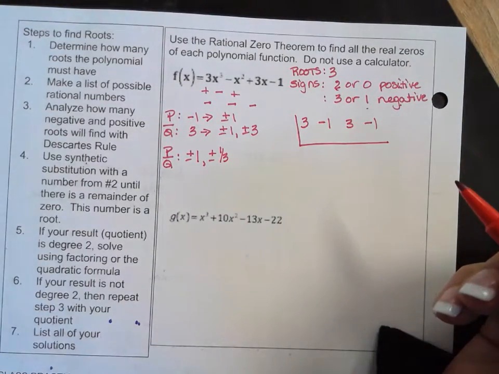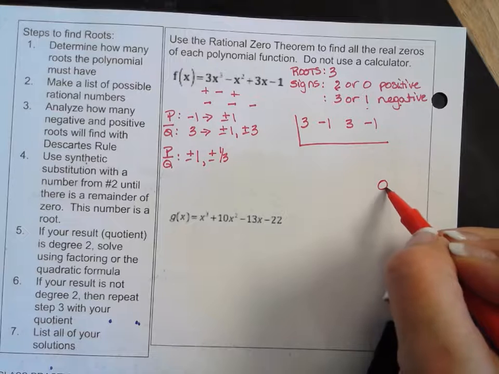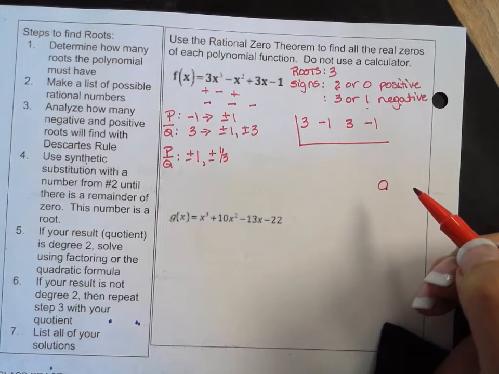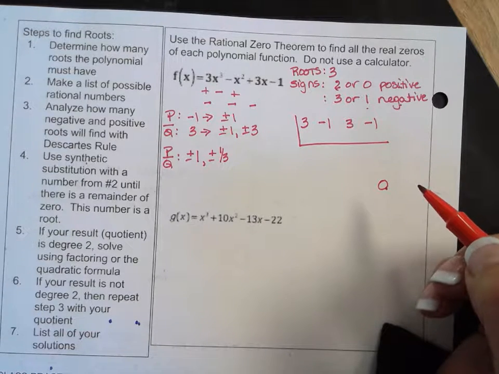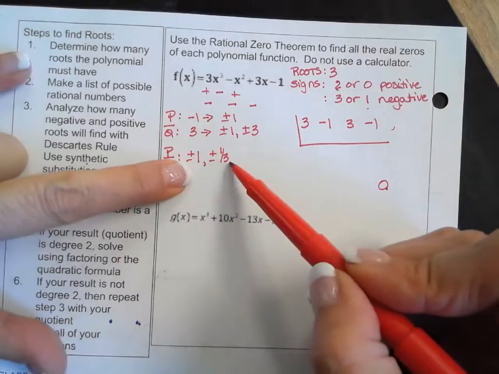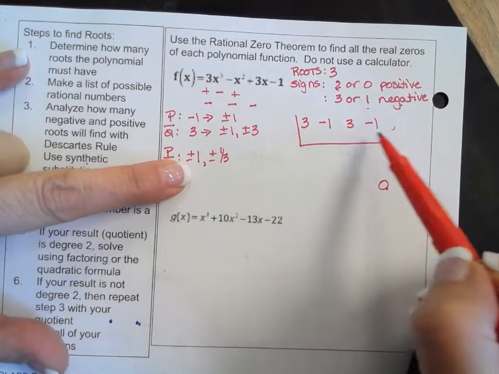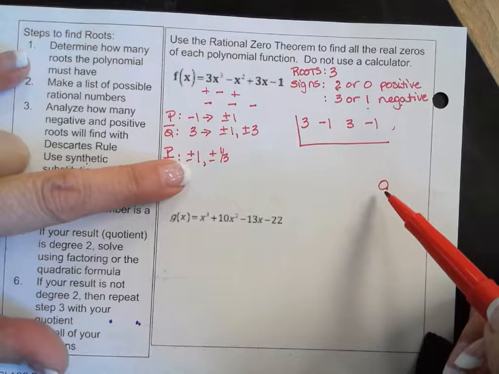And in synthetic division, remember yesterday, the remainder theorem said if we get a remainder of 0 down here, then it's a root, it's a factor, right? Okay, so what numbers of 1 or 1/3 is going to probably get me back to 1 to get me to 0?